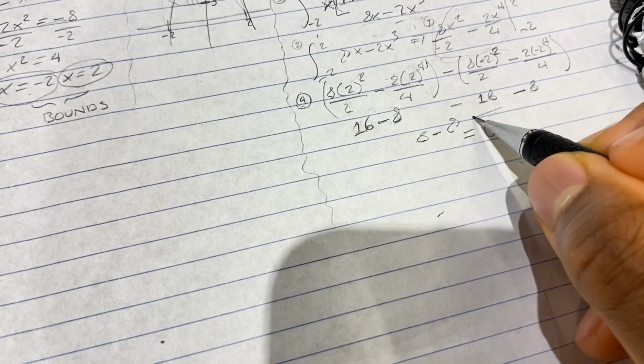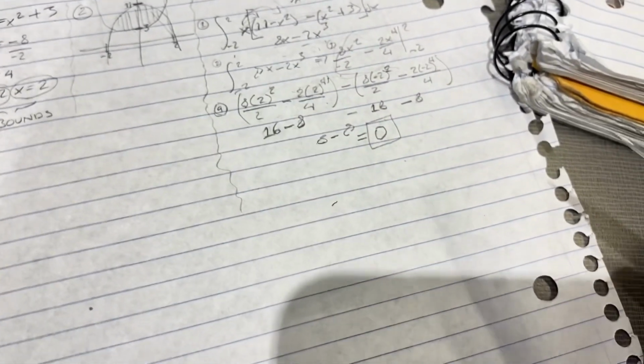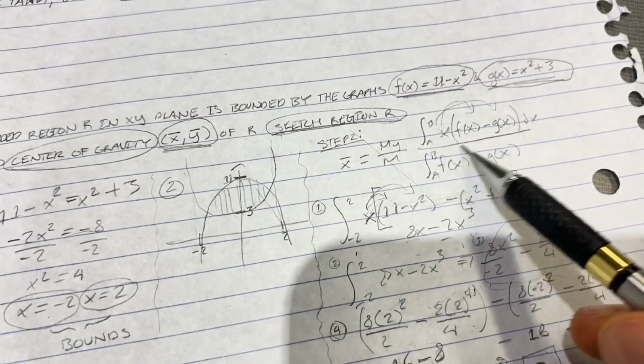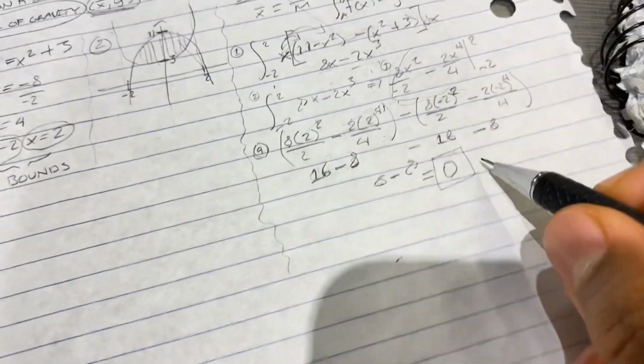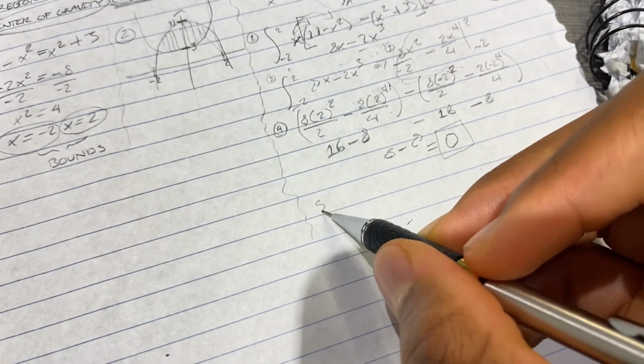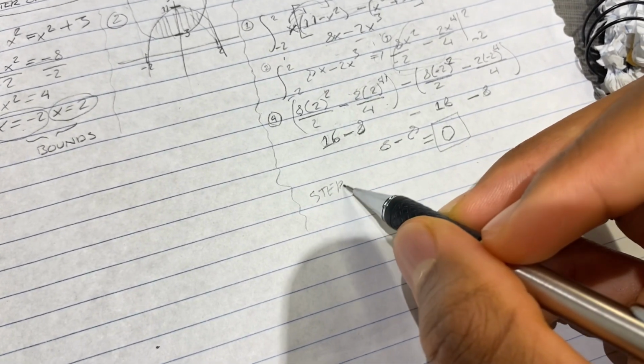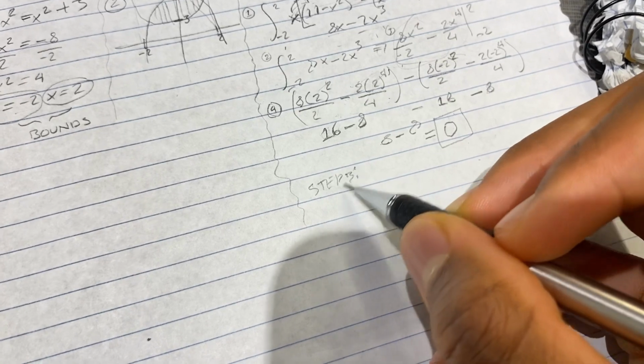So this is like the moment x. And there's no point in even putting this fraction. So if you put 0, let's just do it. So step 3. Now we can put 0 over the integral.